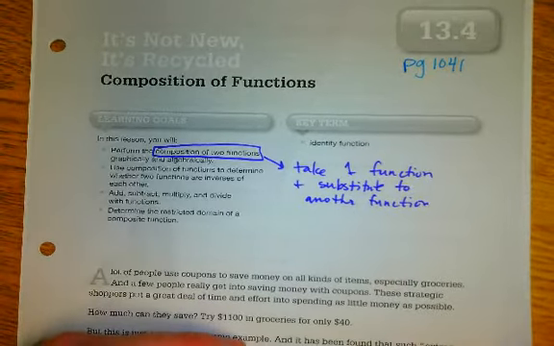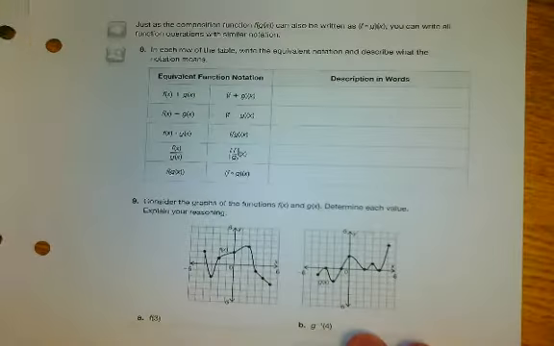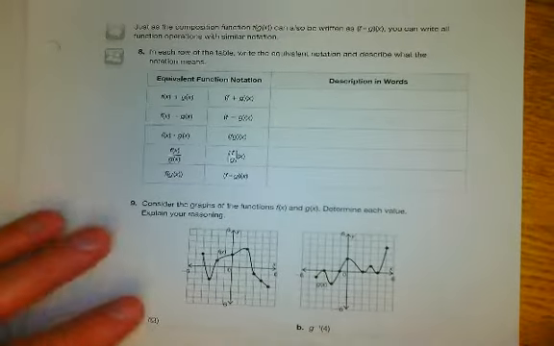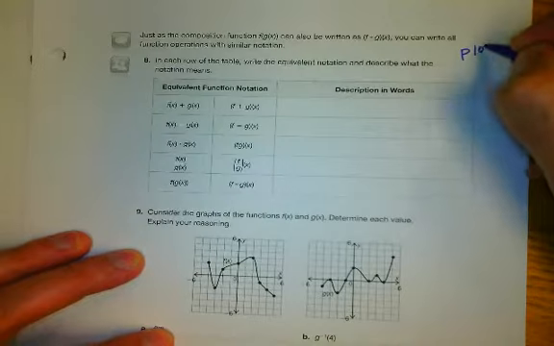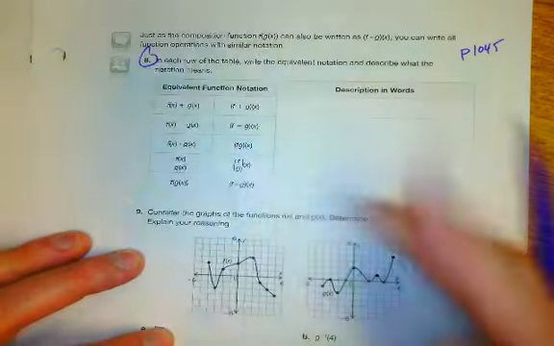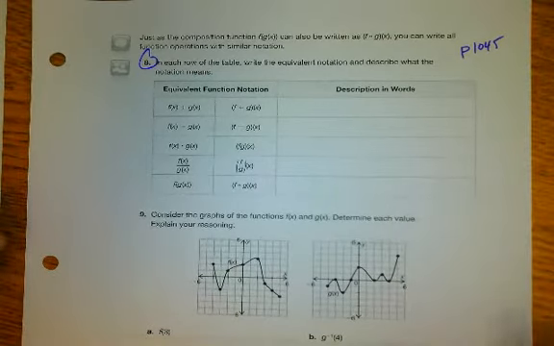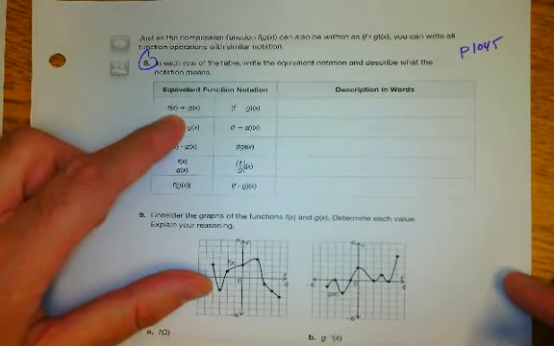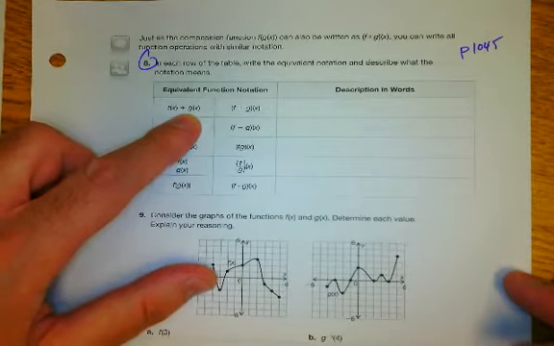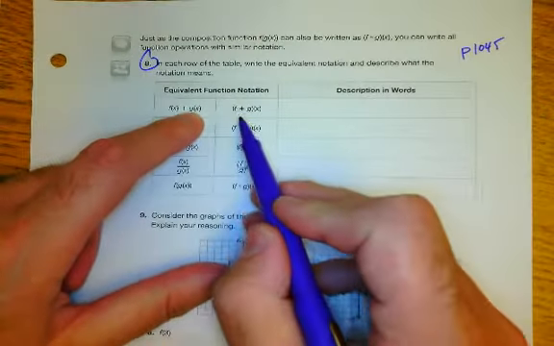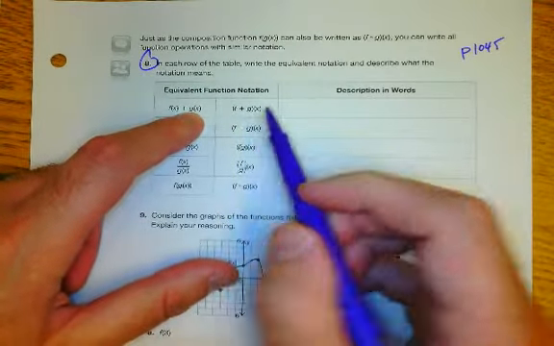So what we are going to do is we're going to start on number 8, which is on page 1045. We're going to look right here at 8. And these are different ways that you can compose. Alright, so first off we can add two functions. This is f of x plus g of x. What you can kind of do is just rewrite it in another sense.